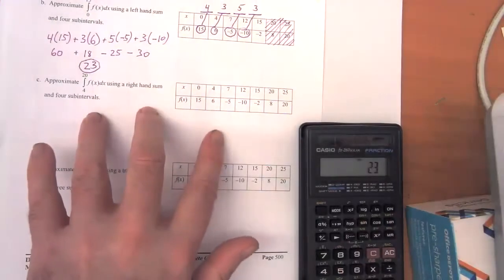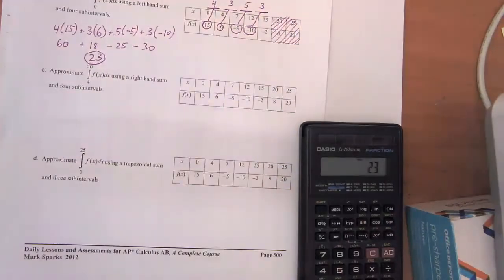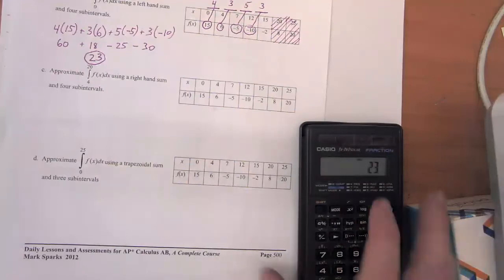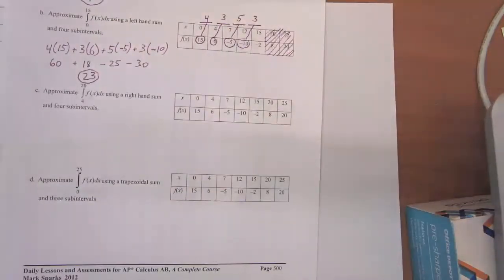I'm going to skip over C. I want you to practice that yourself. And the area for that is, let me give you a correct answer for that.